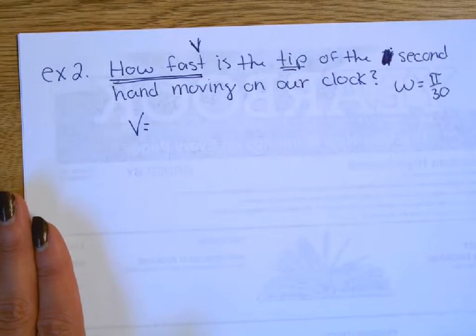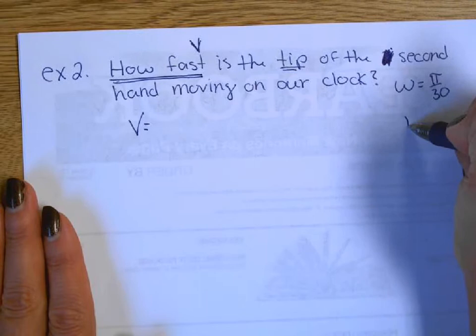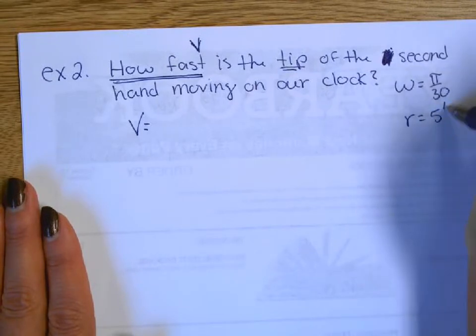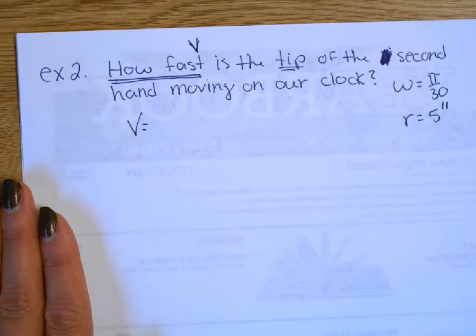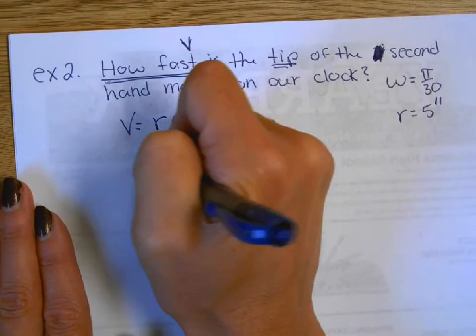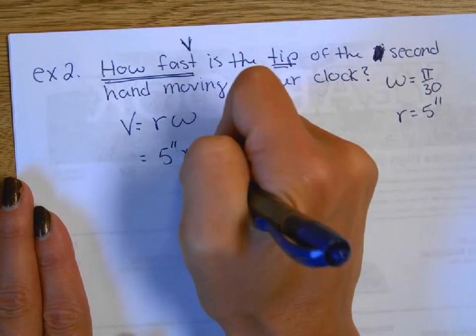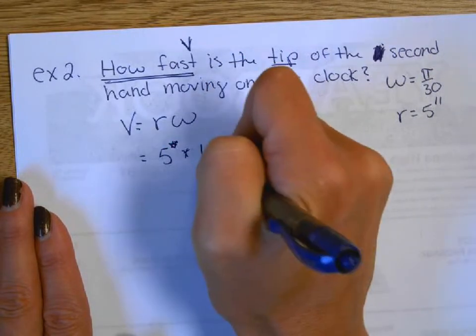4.5 inches? It doesn't matter. Let's make it 5 inches. All right, radius is 5 inches. We'll round up. So that's what you needed to know, and I didn't tell you, but we're going to use r times w. So 5 inches multiplied by pi over 30.